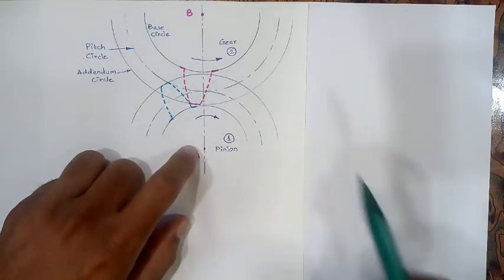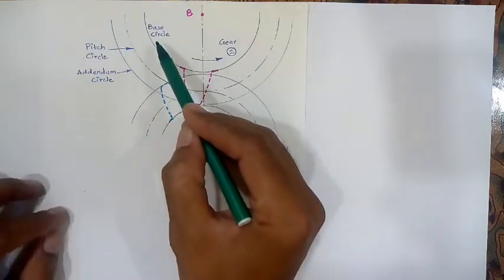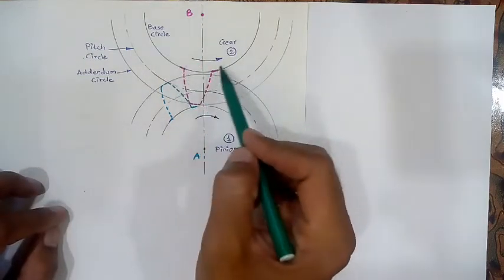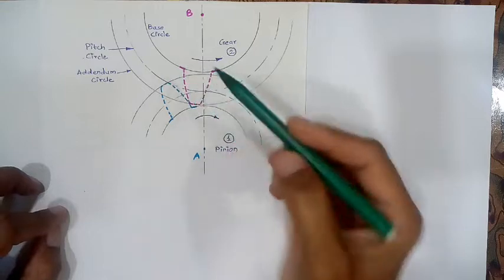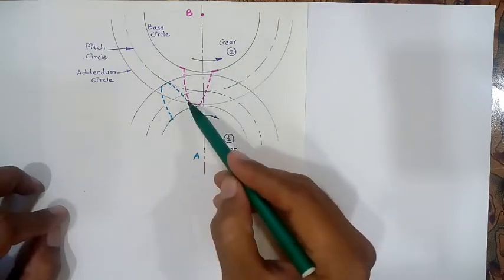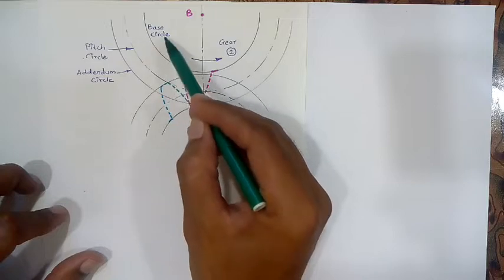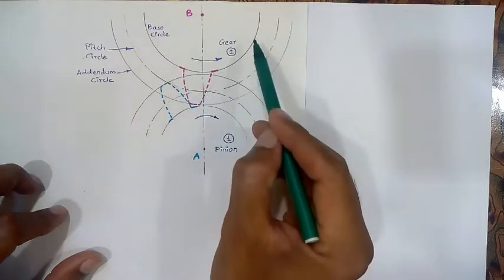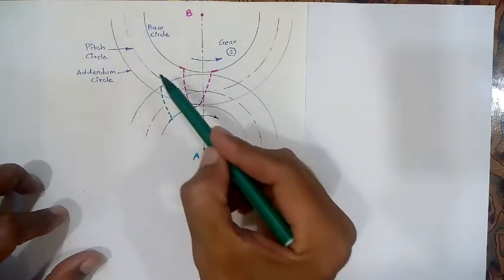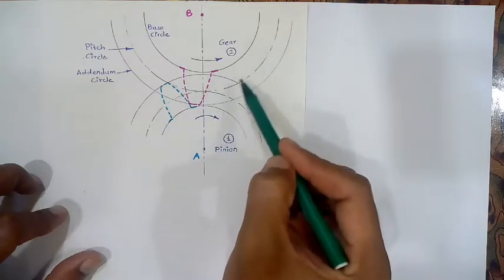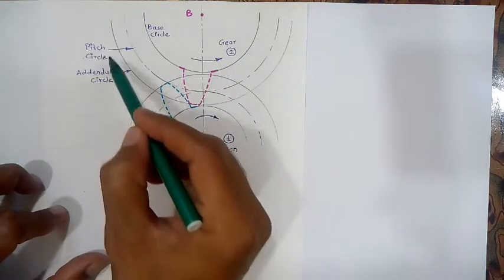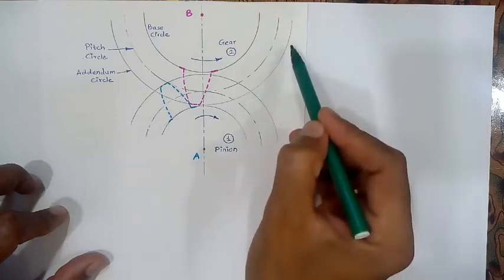Now in this diagram, three circles are shown for the gear as well as for the pinion. The first circle for the gear represents the base circle. The second circle is the pitch circle, which is shown by the center line, and the third circle is the addendum circle.